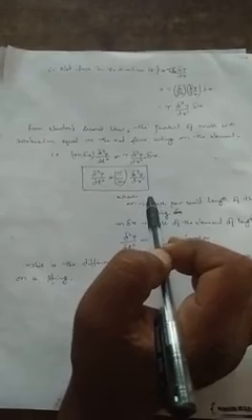I mean, del square y by delta t squared is equal to T by m into del square y by delta x squared. This clearly explains the differential equation of a progressive wave on a string. Thank you one and all.